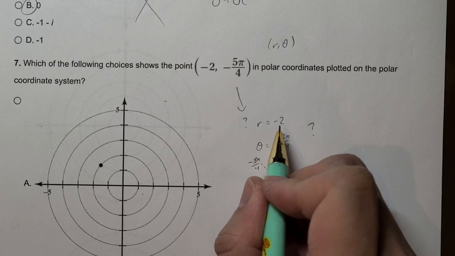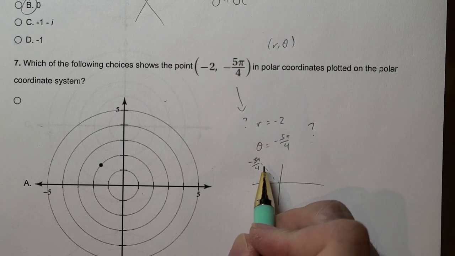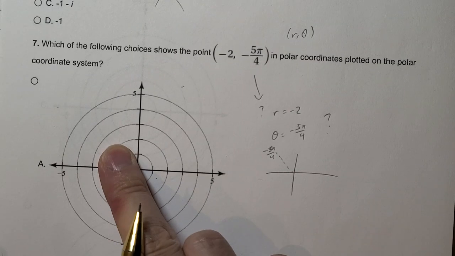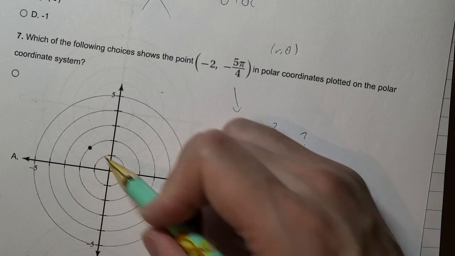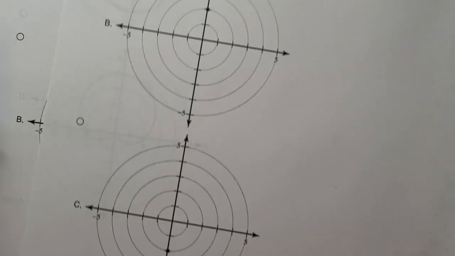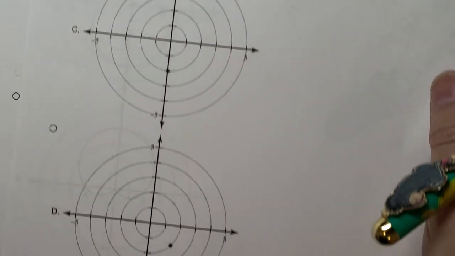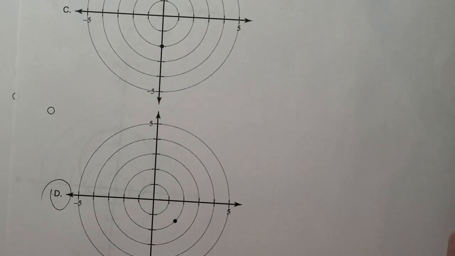Our magnitude is negative 2. So what happens if, first of all, the magnitude was 2? It'll be somewhere out here, but our magnitude is negative 2, so we just go to the opposite side over here. So it should be some point in quadrant 4. So this is not in quadrant 4. Okay, and the magnitude is 2, but it's not in quadrant 4 because of that double negative. This is for sure not in quadrant 4. This is for sure not in quadrant 4. This one's in quadrant 4. Answer is D.